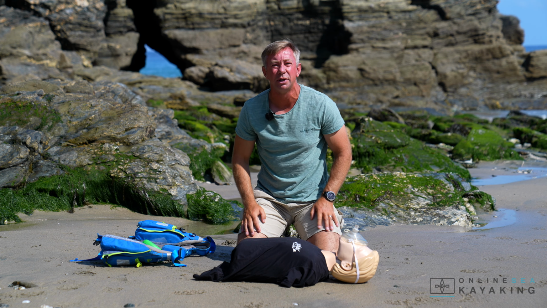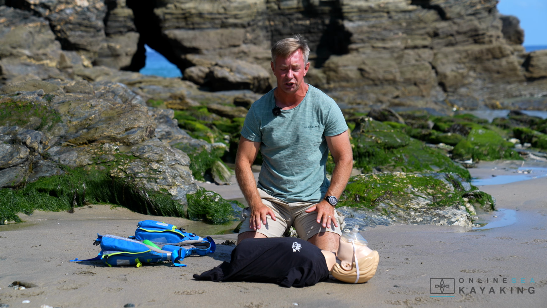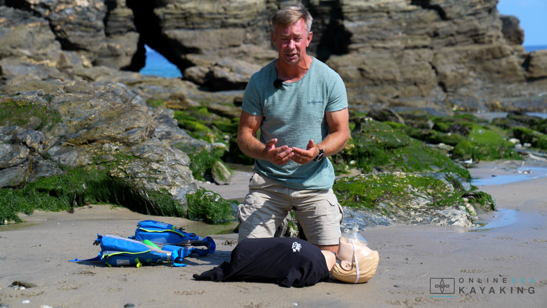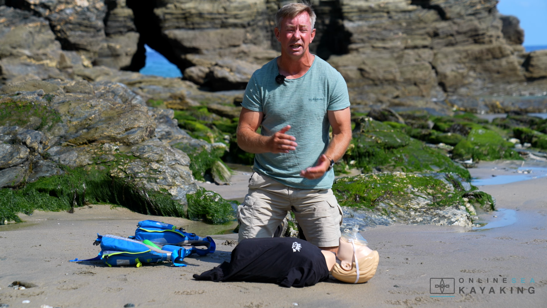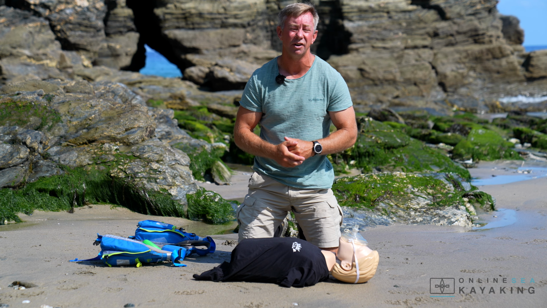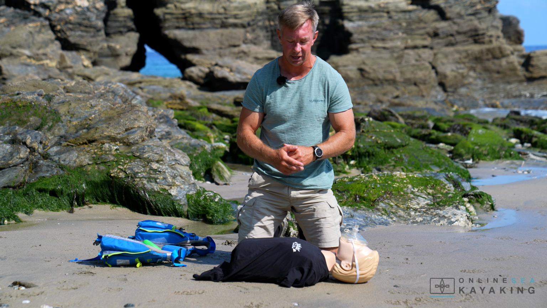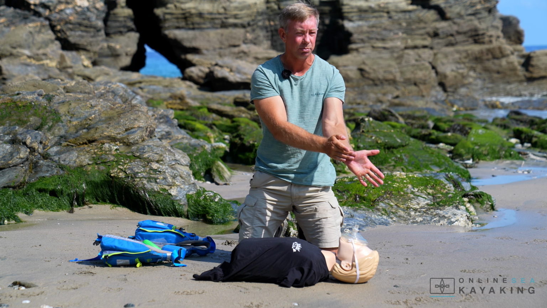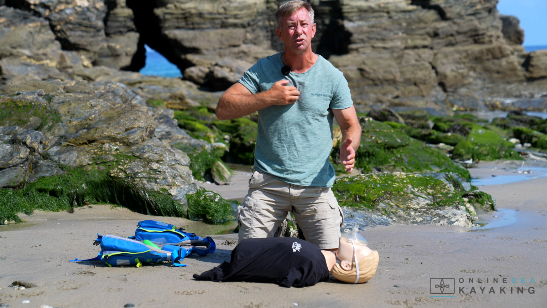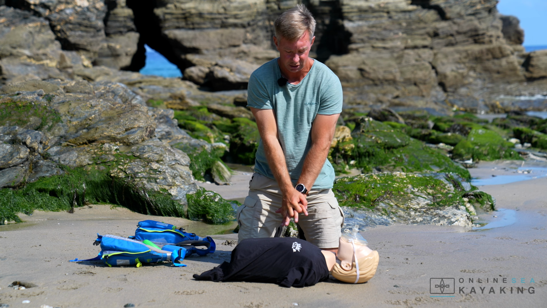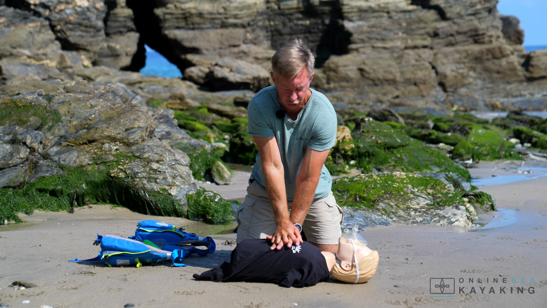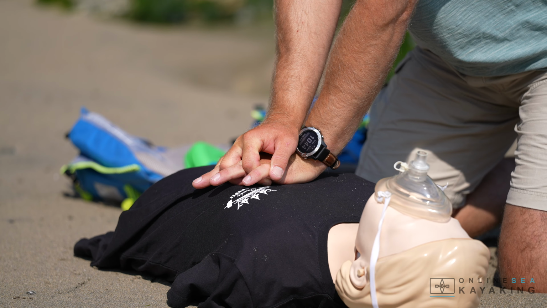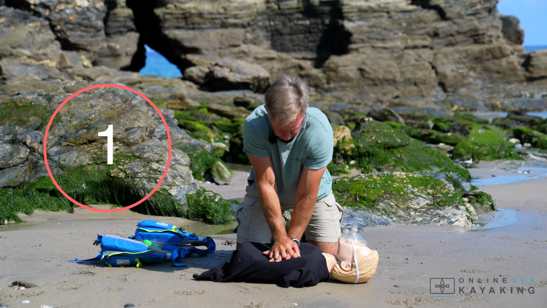We'll leave the mask in place and we'll give them 30 compressions in the middle of the chest. It should be hard and fast, a depth of about 6 to 8 centimeters and a rate of about 100 to 120 a minute. Interlock your fingers, lift them up nice and high. We're using this part of our hand here on the sternum, which is this flat bone on the chest here. Arms nice and straight, shoulders above your wrists, and press down as if you're pressing into the sand below the casualty.